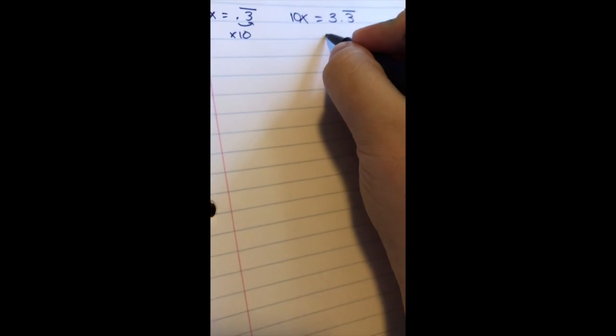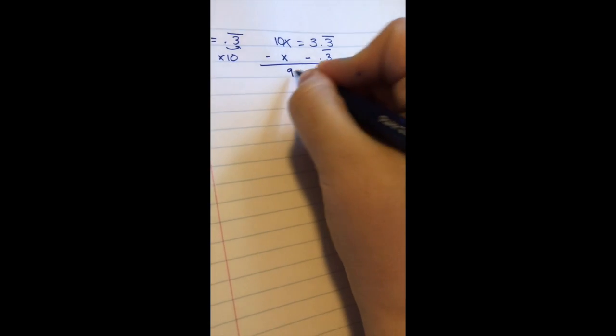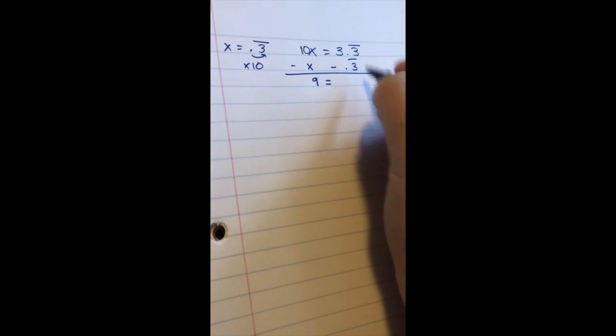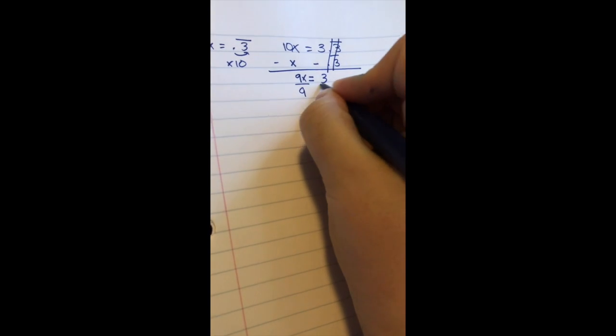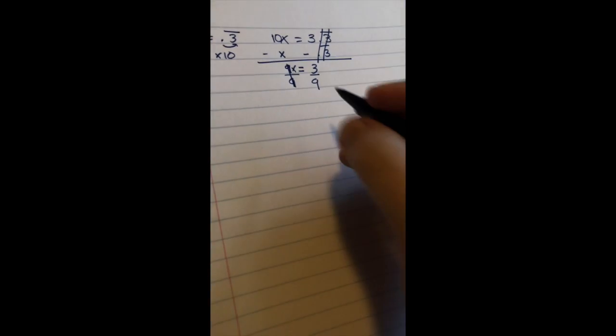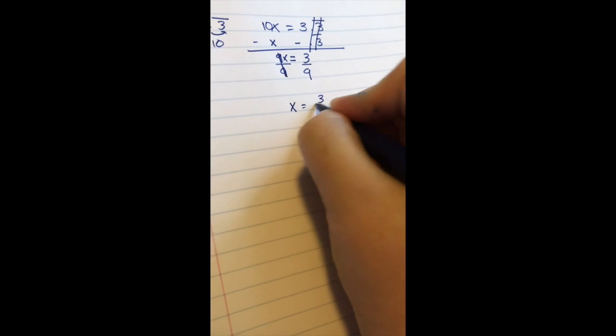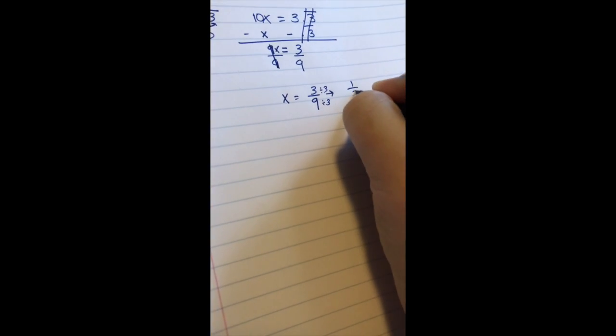So now we can say, well, I do not want my 0.3 repeating, so that means I do not want that last x. So if I said 10x minus x, that is 9x. And if I got rid of the 0.3 repeating, I am just left with 3. And please don't forget that x like I just did. And then we can say that this is divisible by 9. We want to get rid of that 9 because all we care about is 1x. Now my x equals 3 over 9, which can be reduced by dividing by 3 to 1/3.